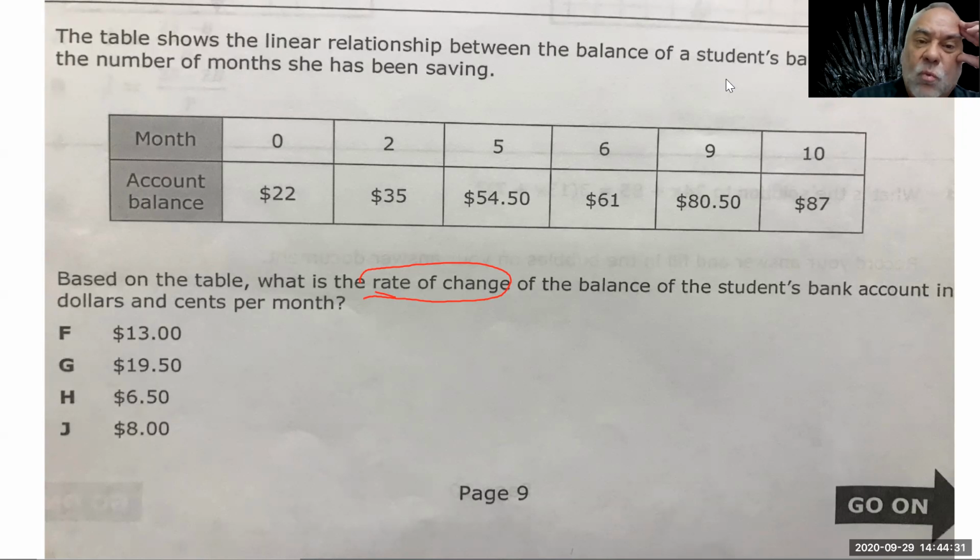What I try to do when I get a table or a series of points is find, is there any separation in the domain, in the x value, of 1? I have that right here. 10 minus 9 is 1, which means when I do my fraction for slope or rate of change, my denominator is 1. So really all I'm doing is subtracting the y's. So 87 minus 80.50 is $6.50. Is the answer.